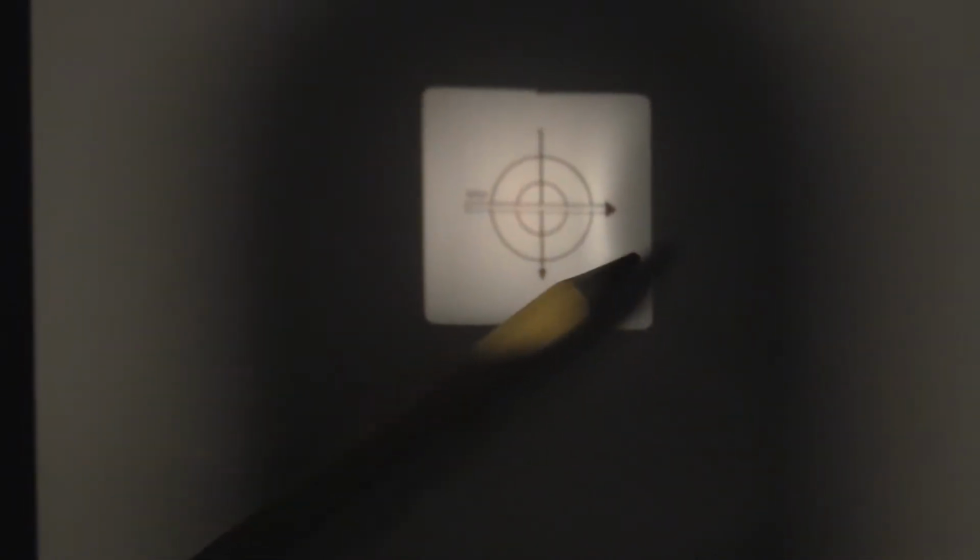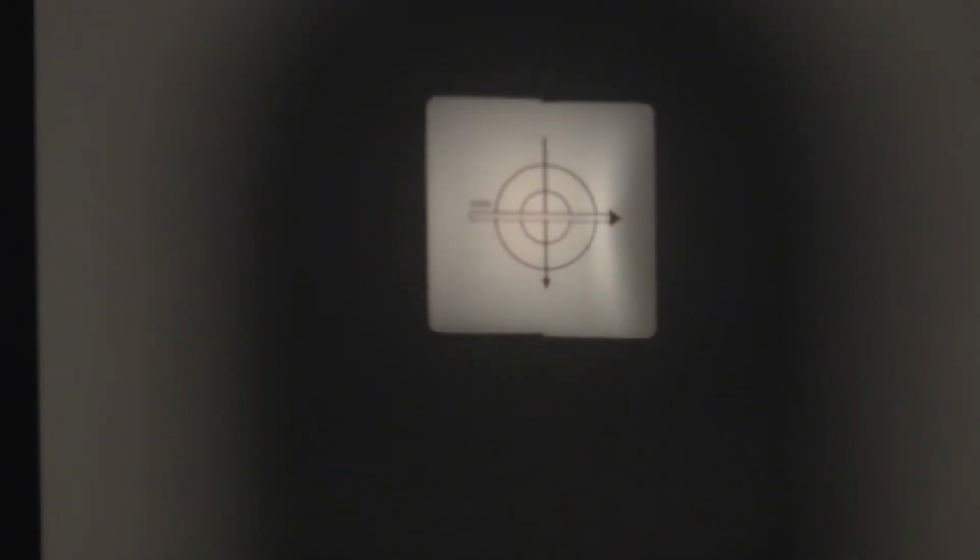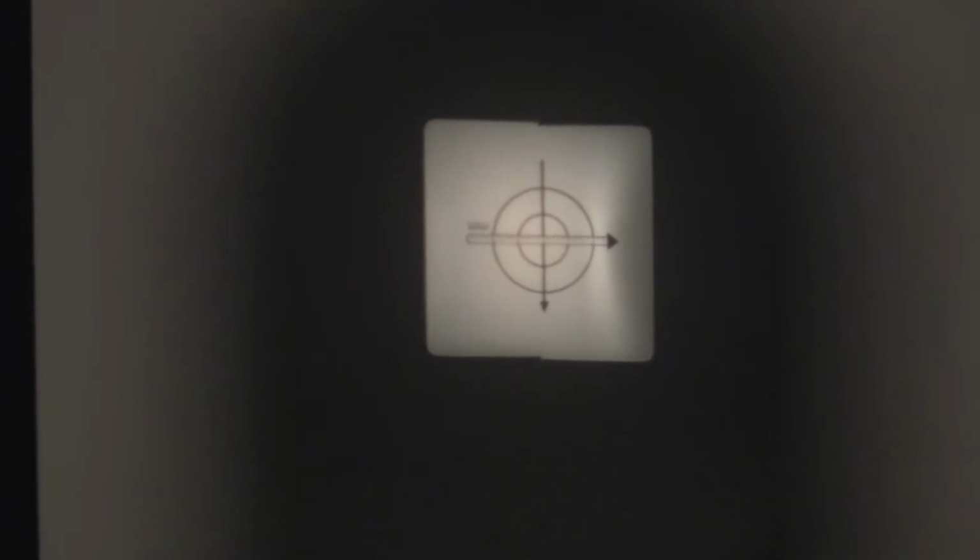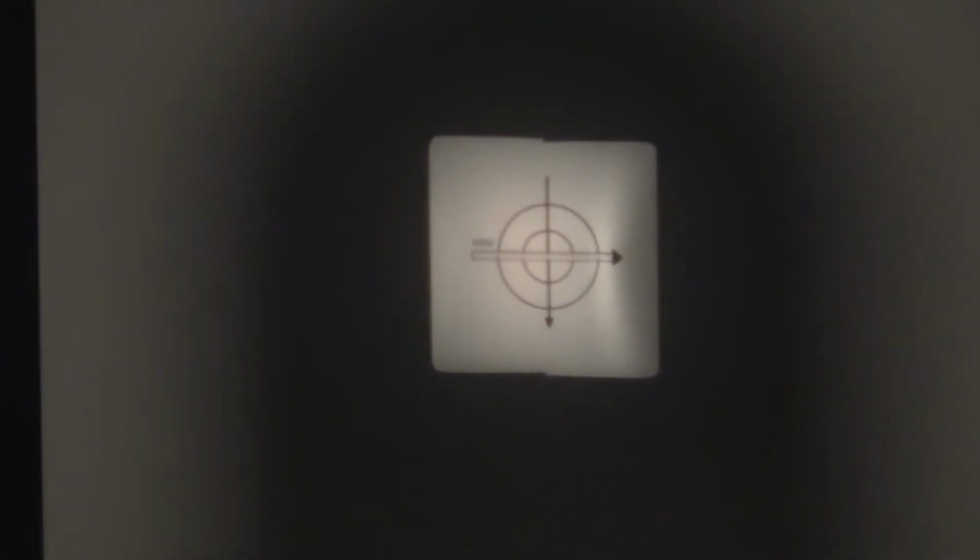The arrows. I don't know if you can tell on this one, but it's pointing down and it's pointing to the right. If I take a look at my object, it's pointing up. So this is an upside down image. Again, with lenses, is this a real image or is this a virtual image?